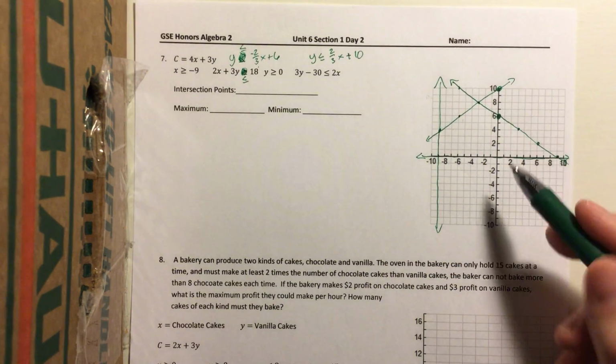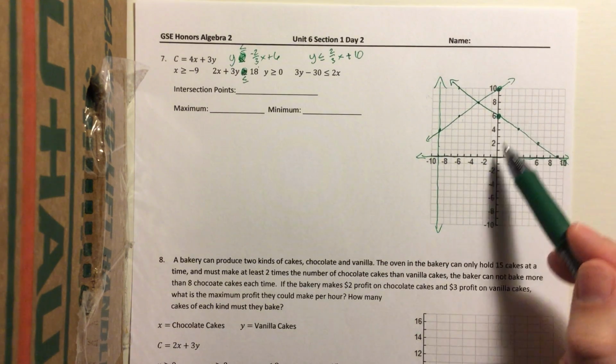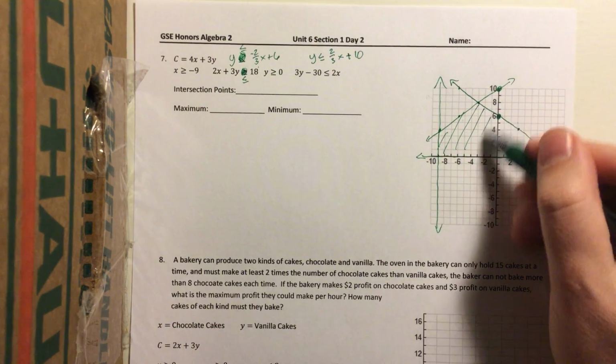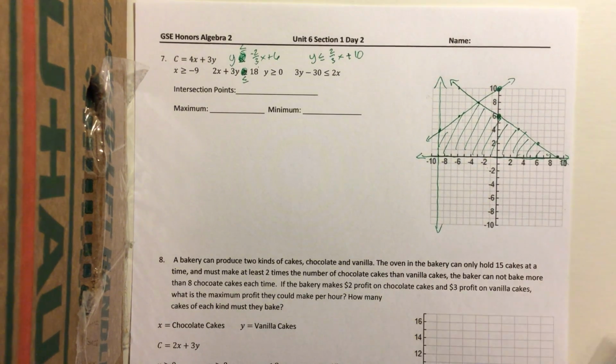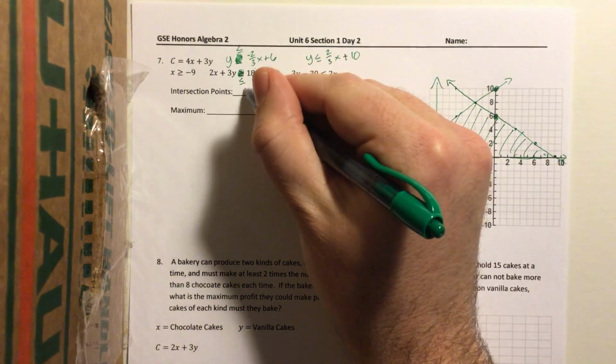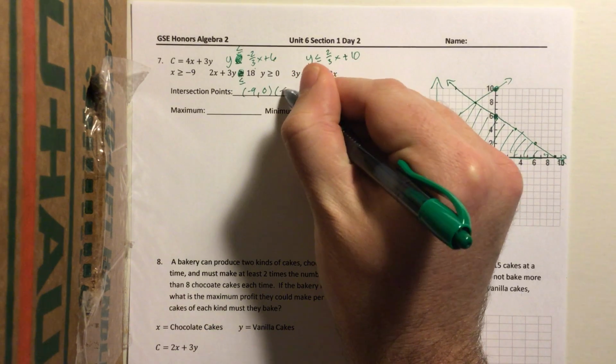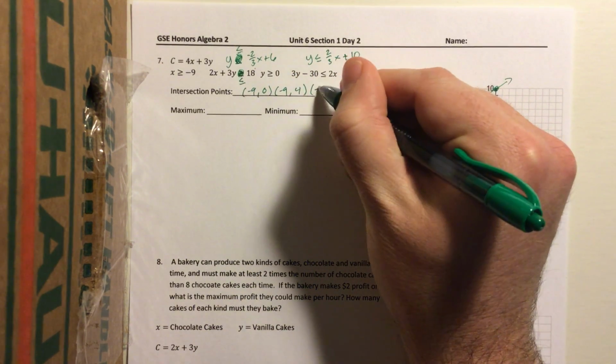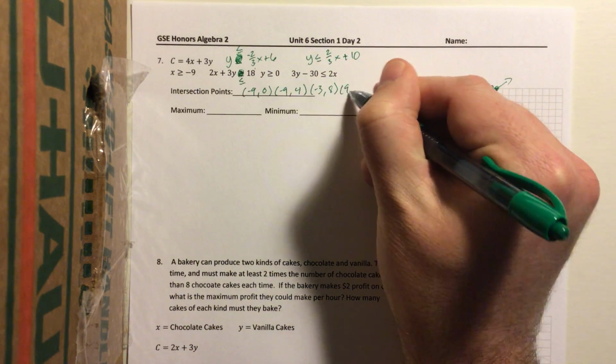All right, so the region enclosed by this line, this line, this line, and this line. That's that whole region right there. That's our feasible region. We have 4 intersection points: negative 9, 0; negative 9, 4; negative 3, 8; and 9, 0.